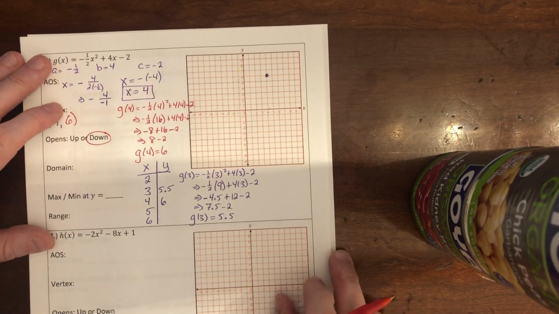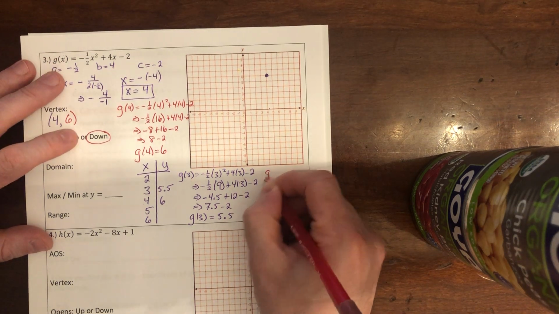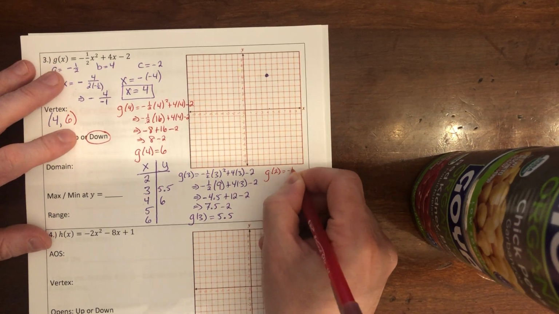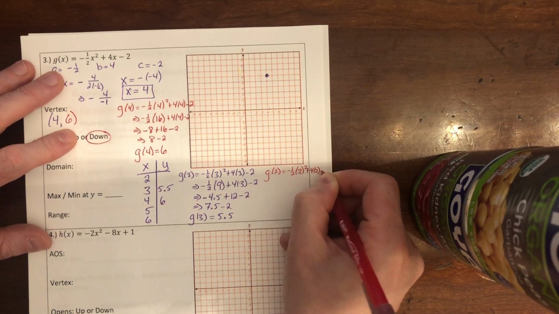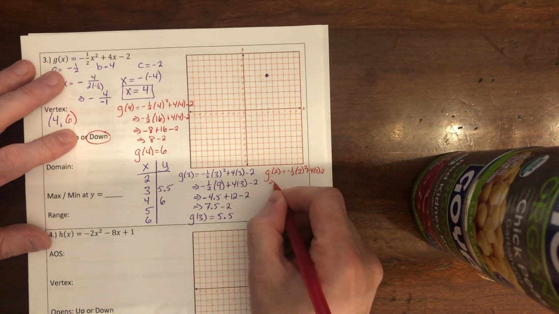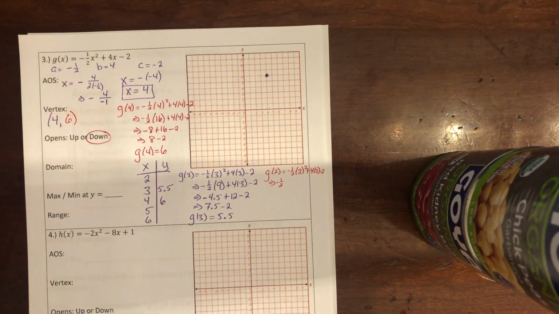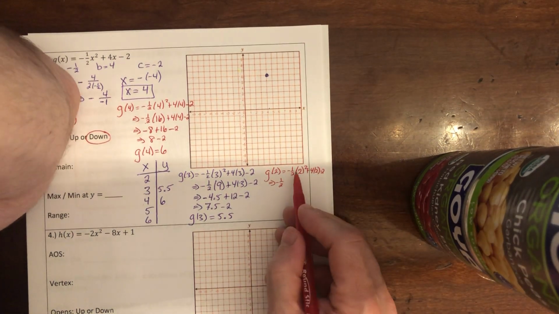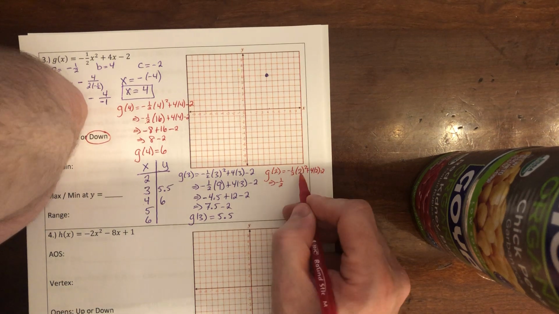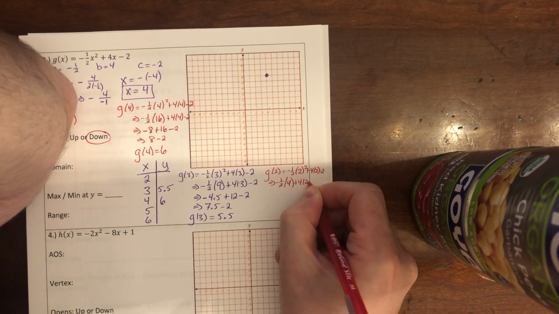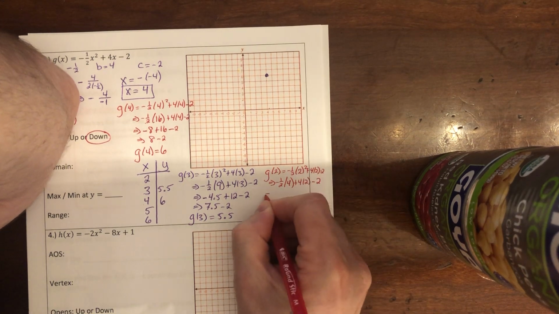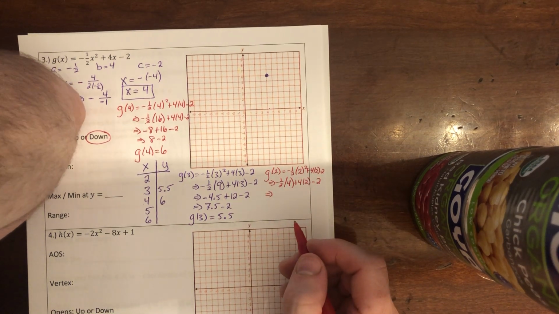All right, and the last point that we need here is g of 2. Negative 1/2 times 2 squared, plus 4 times 2, minus 2. Our order of operations tells us to do the 2 squared first, which is 4. Now we're going to do the multiplication.